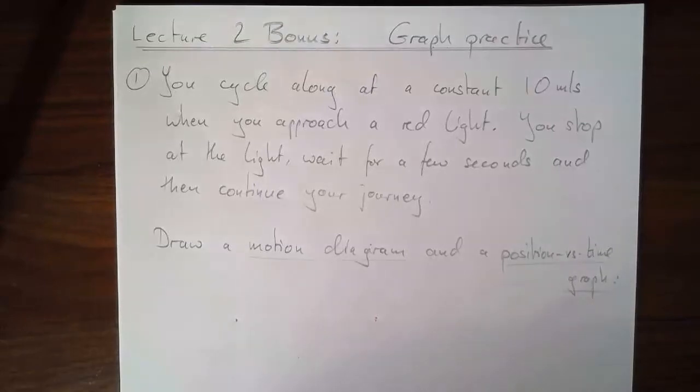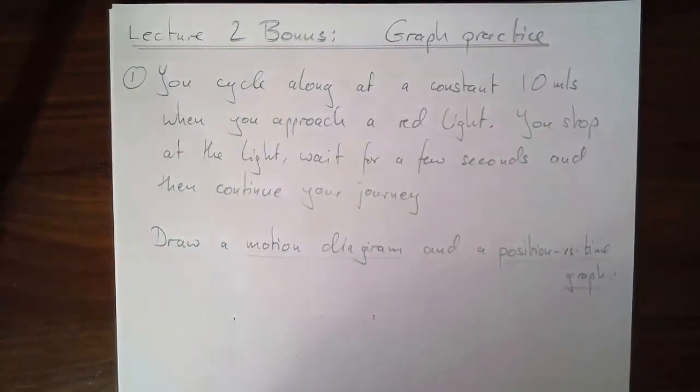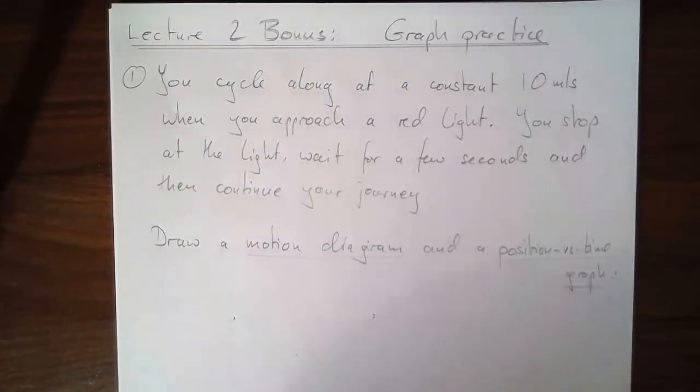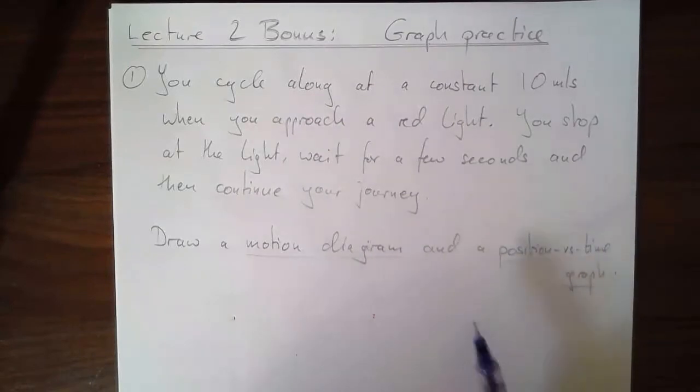Hi, in this little extra to lecture 2, I want to get some practice in drawing position versus time graphs and also what's called motion diagrams. So let's take this first example. You cycle along at a constant 10 meters per second when you approach a red light. You stop at the light, wait for a few seconds, and then continue your journey. So that's our scenario. And it's asking us to draw a motion diagram and a position versus time graph.